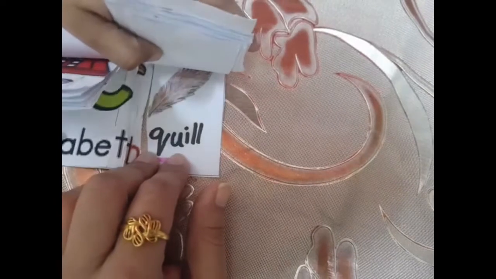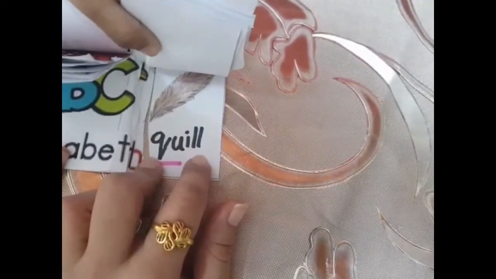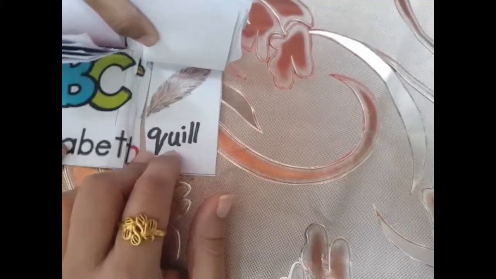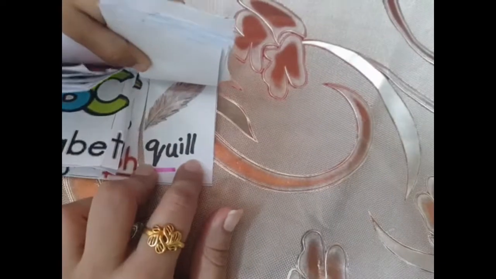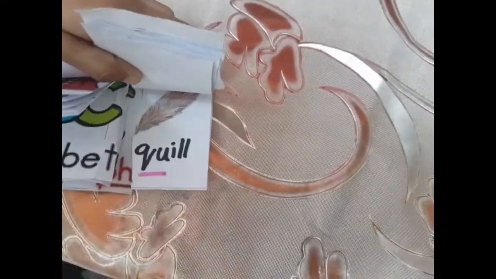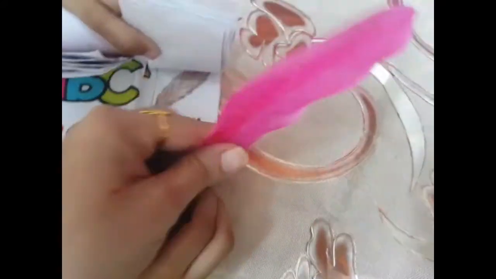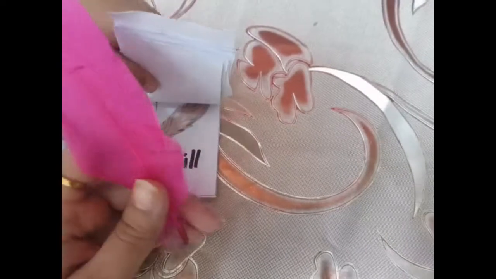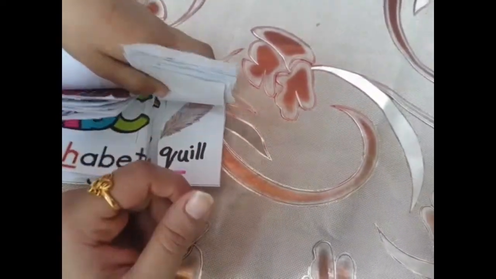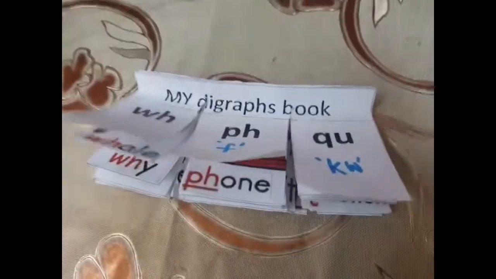Next one, what do you have? What is the sound of Q-U? Qua. What is the sound of I? E. And the sound of L-L? L. So Q-U-I-L-L, quill. Quill is a feather from the tail of a bird. This is called a quill. You will have different colors of quills. It's a bird's feather. That's called a quill.